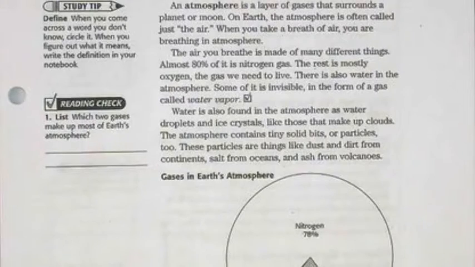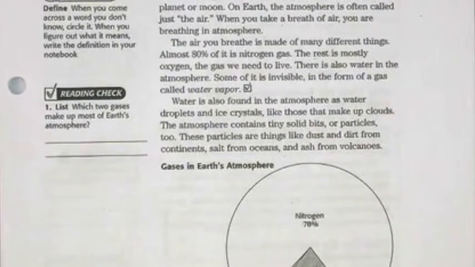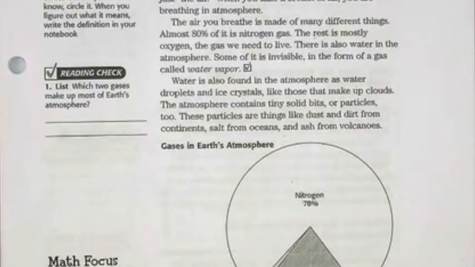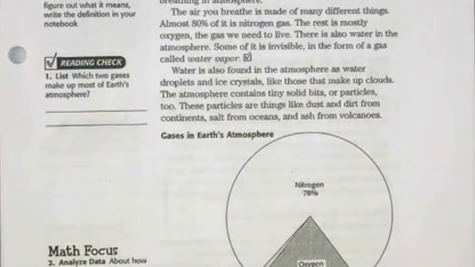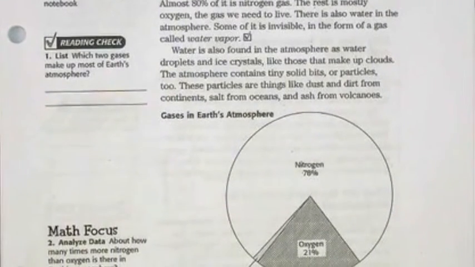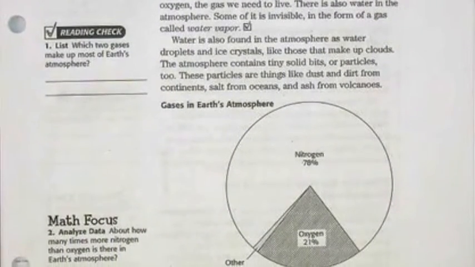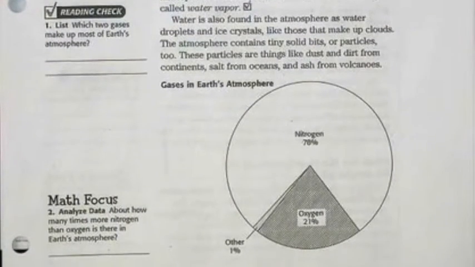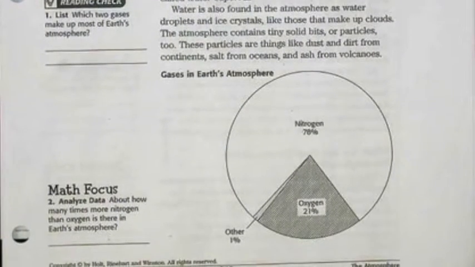There's also water in the atmosphere. Some of it is invisible in the form of a gas called water vapor. Water is also found in the atmosphere as water droplets and ice crystals, like those that make up clouds. The atmosphere contains tiny solid bits or particles too. These particles are things like dust and dirt from continents, salt from oceans, and ash from volcanoes.